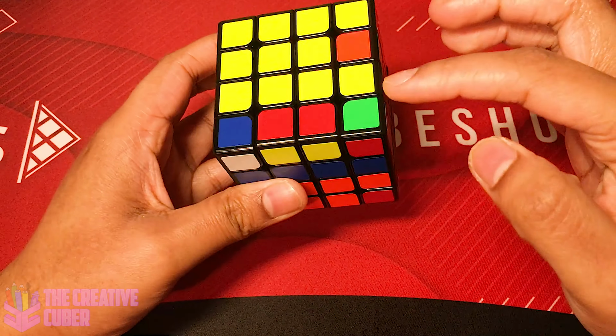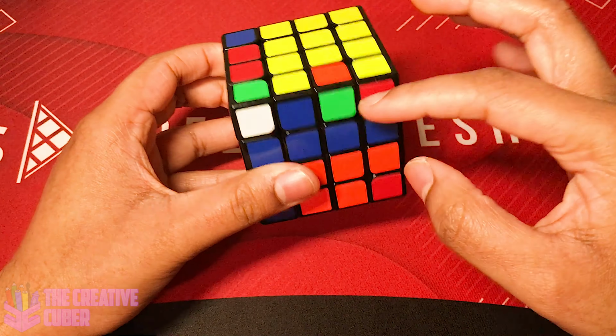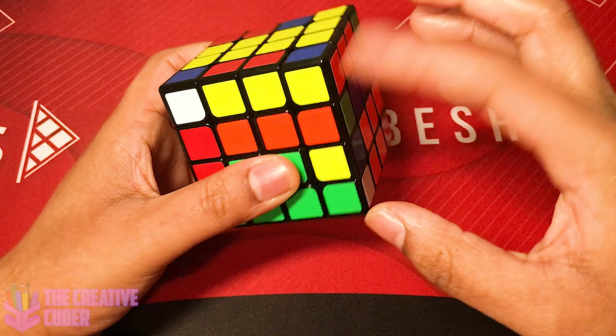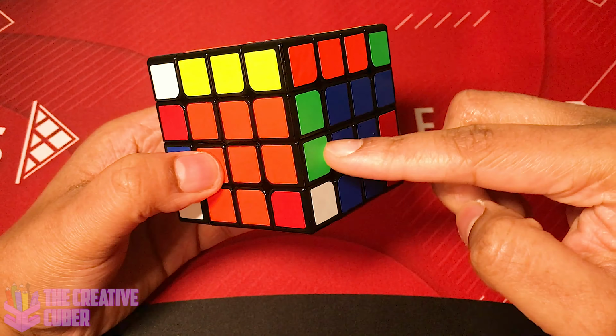We need to look for that on the top row. I see it right here. We need to bring it right here, just like that. And then that way when we slice, we connect it. But we don't want to slice back yet, because we want to build the rest of the edges.